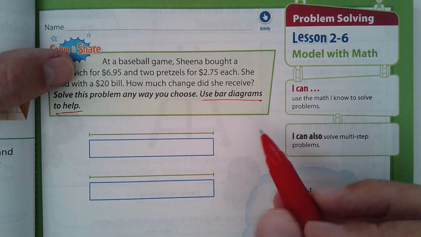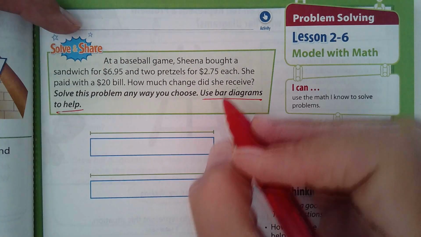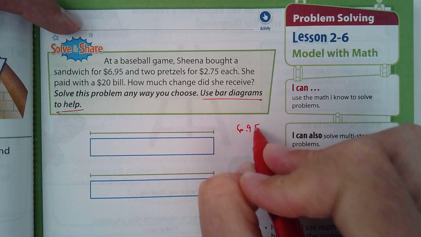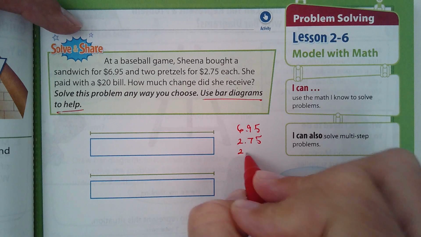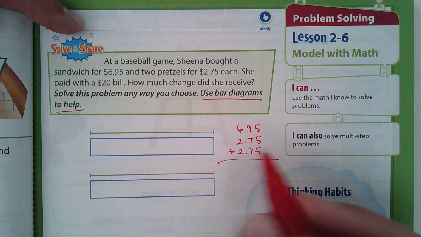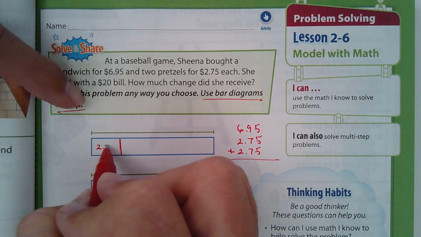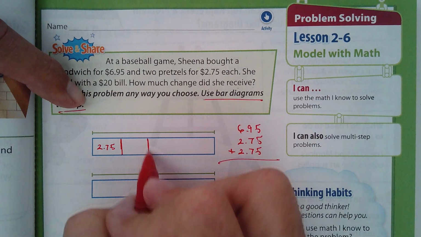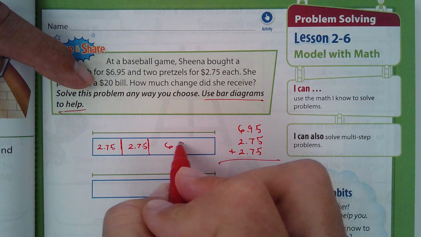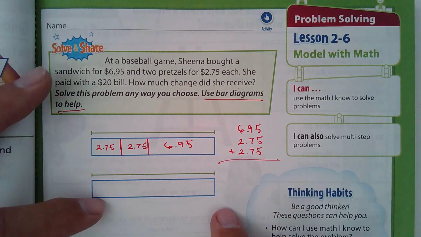And we've done a little bit of work with bar diagrams, and they may help some of you, and some of you they may not. But we're looking at 6.95 and 2.75 twice. And we'll be adding those together. Well, if you used a bar diagram to help, I suppose you could draw a line right here and call this 2.75. Draw another line right here, call it 2.75, and then the remainder would be the 6.95. But you end up having to do the same thing. You're going to have to add them all up together.